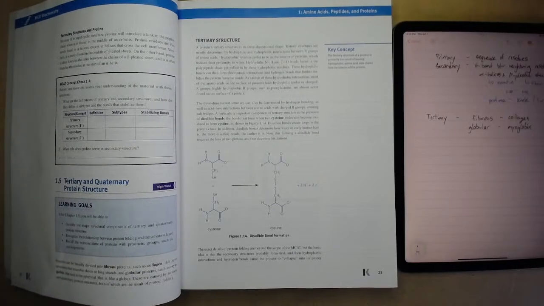Tertiary structure. A protein's tertiary structure is its three-dimensional shape. Tertiary structures are mostly determined by hydrophilic and hydrophobic interactions between R groups of amino acids. Hydrophobic residues prefer to be on the interior of proteins, which reduces their proximity to water.